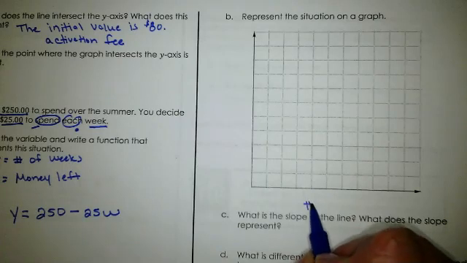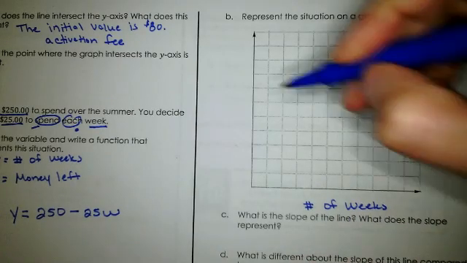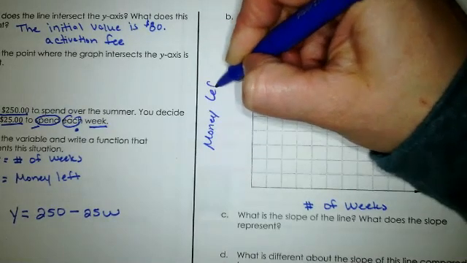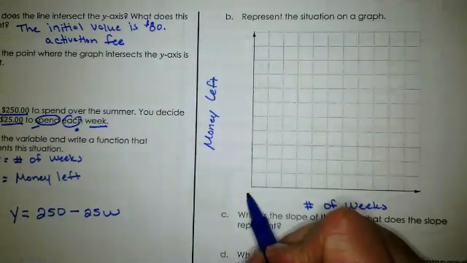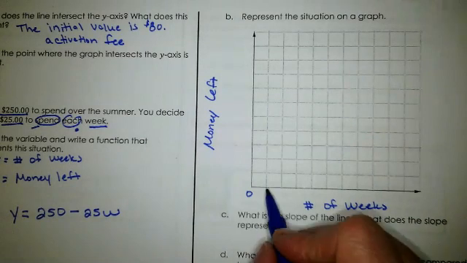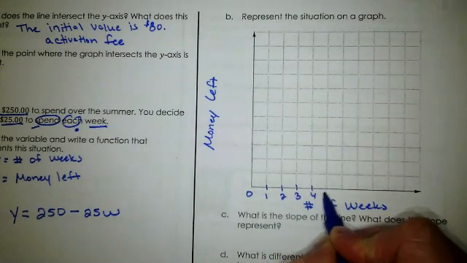The X was number of weeks. Y was money left. Again, we're only operating in the first quadrant, so the bottom left-hand corner is 0. Count by ones on the x-axis.